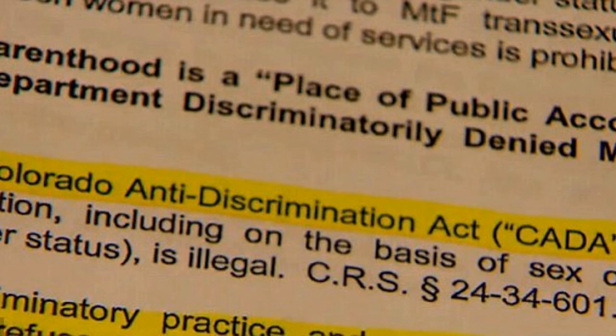The gay couple claimed that they were being discriminated against for being gay, and under Colorado law, businesses are not allowed to discriminate against someone based off of their identity, whether that be sexual orientation, gender, religion, or whatever.